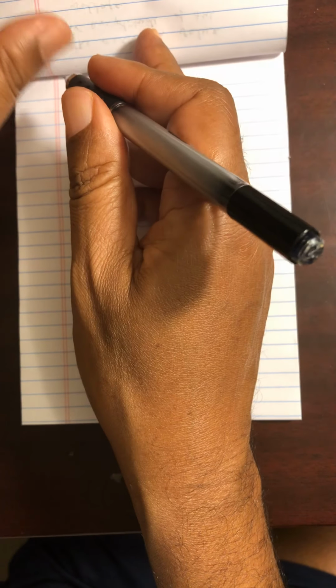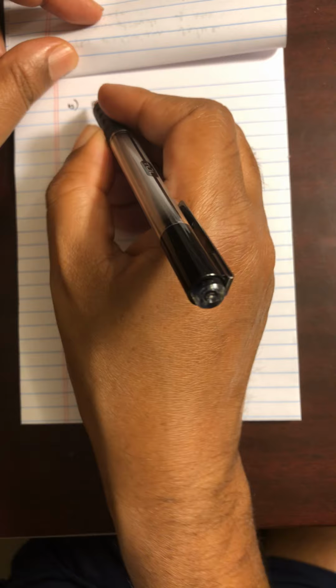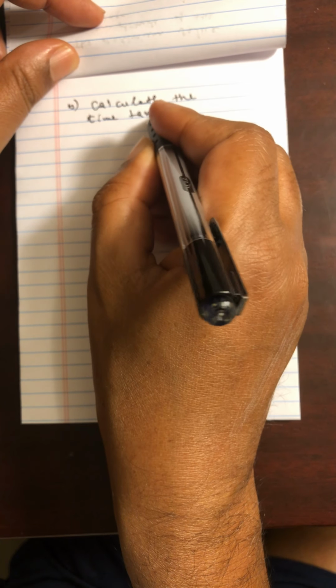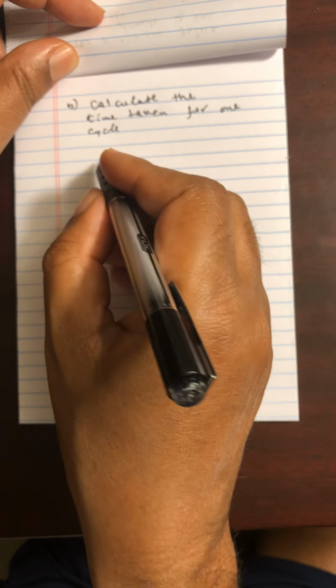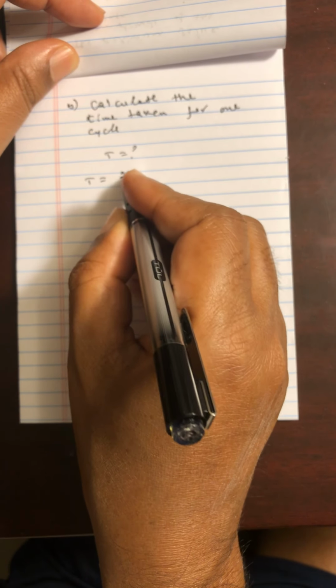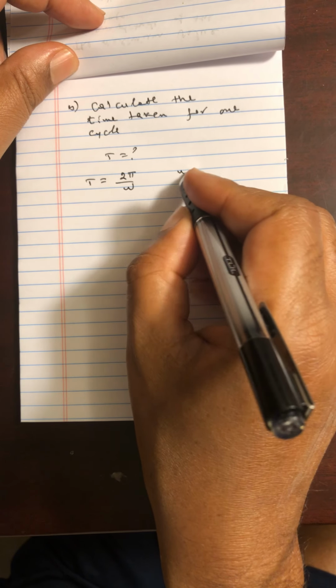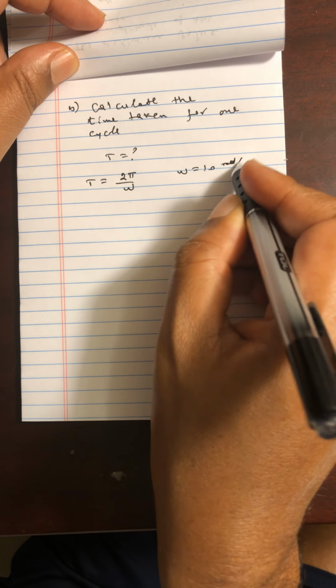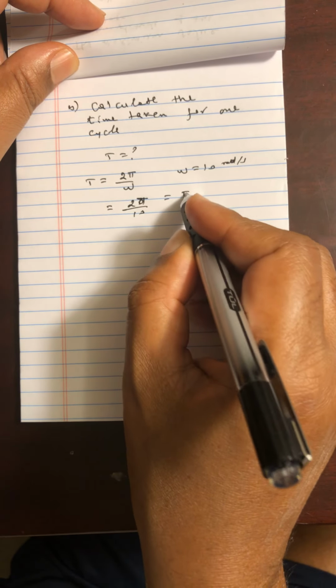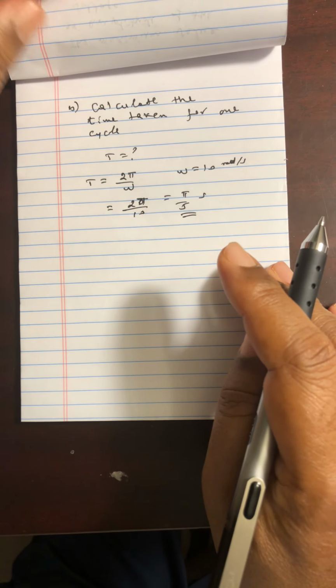B, calculate the time taken for one cycle. In this case, we're calculating the period. We know that the period is 2 pi divided by the angular speed. The angular speed we just saw is 10 radians per second, so that is 2 pi divided by 10, or pi over 5 seconds.